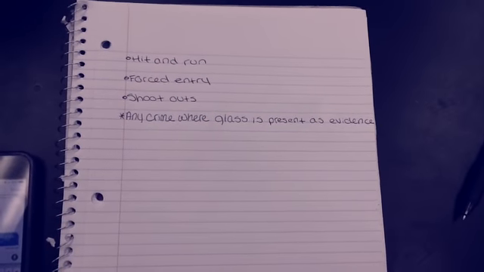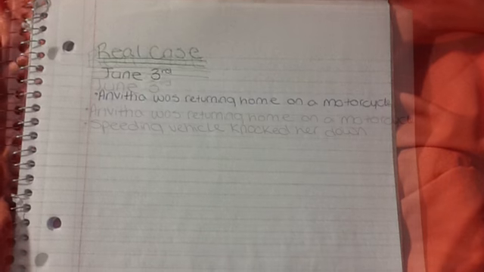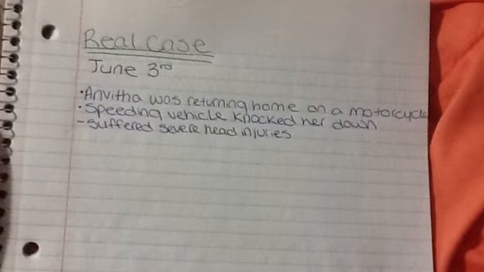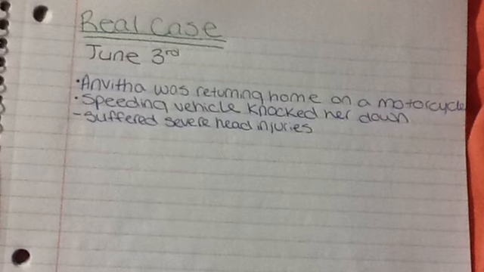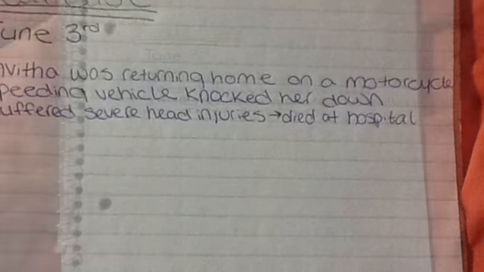Analyzing glass fractures can be important in cases such as a hit and run, forced entry, shootouts, or any crime where glass is present. This is the story of a real case that took place on June 3rd. A woman by the name of Anvitha was returning home on a motorcycle that night when a speeding vehicle knocked her down. The woman suffered severe head injuries, and she later died at the hospital.